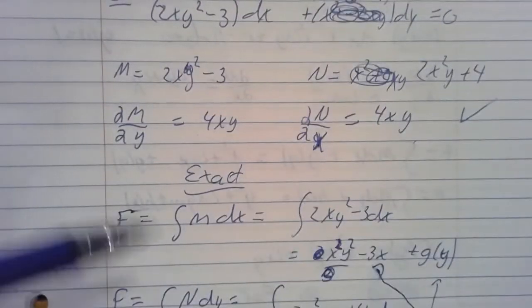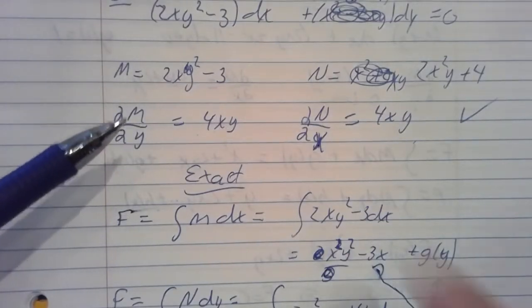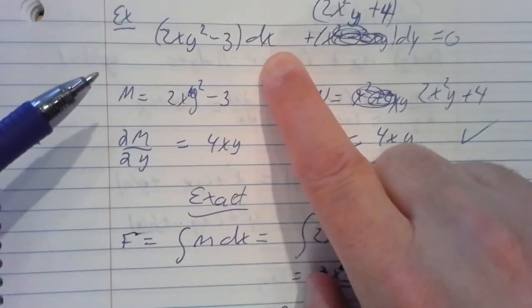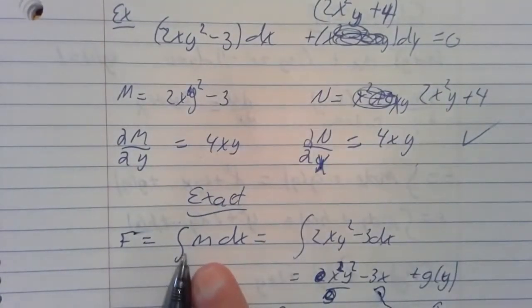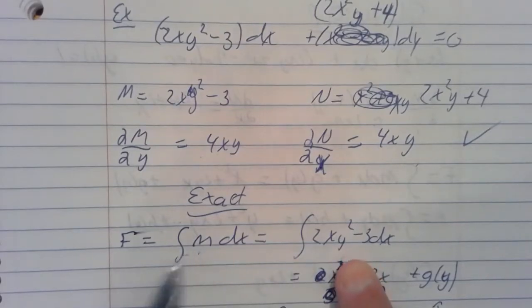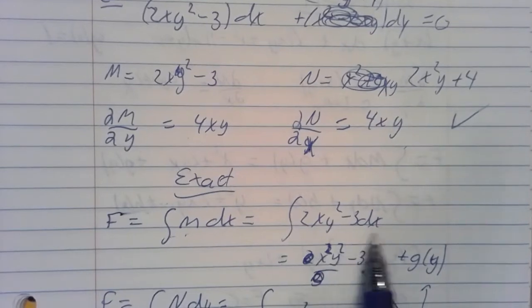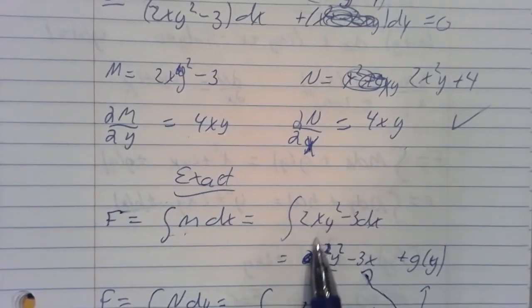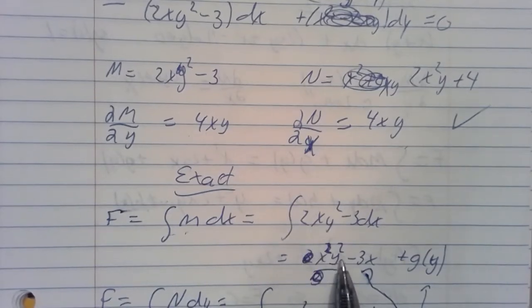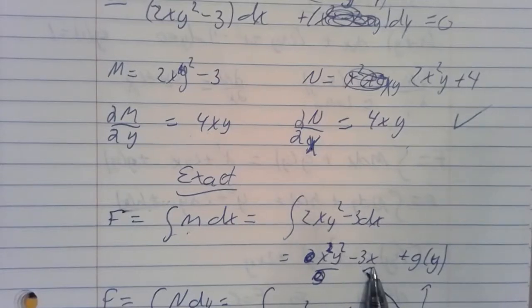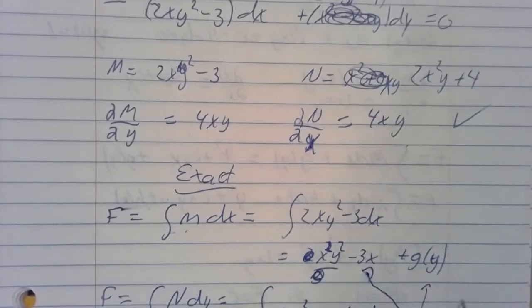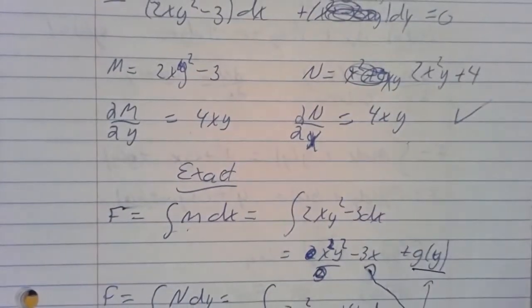Then to find this higher order function we call f, we integrate each one of these with respect to the guy beside it. So the antiderivative of M dx would be the antiderivative of 2xy squared minus 3 with respect to x. Remember, y is a constant here. So integrating, we get an x squared over 2, which cancels that 2. The y squared just comes along for the ride. Minus 3x, plus possibly, maybe not, but possibly some additional function of y.